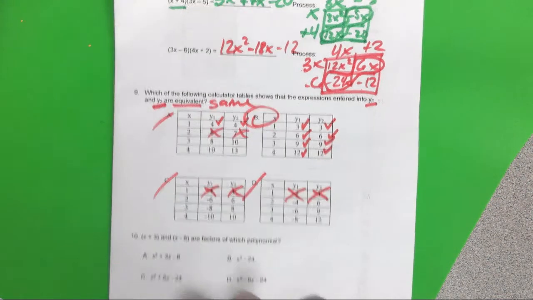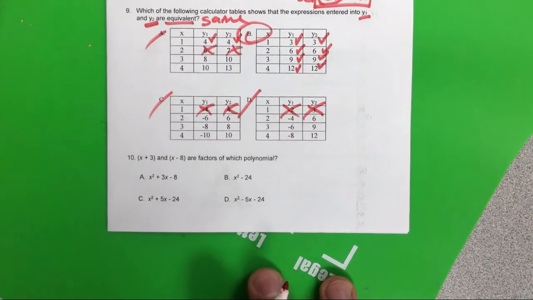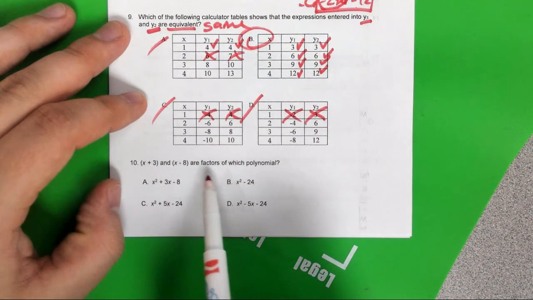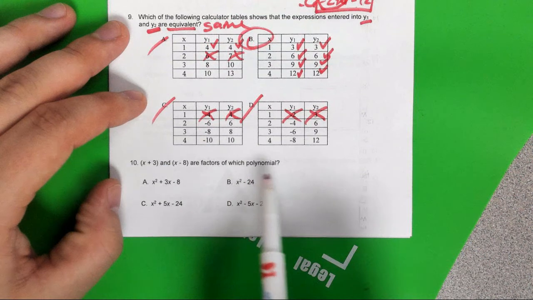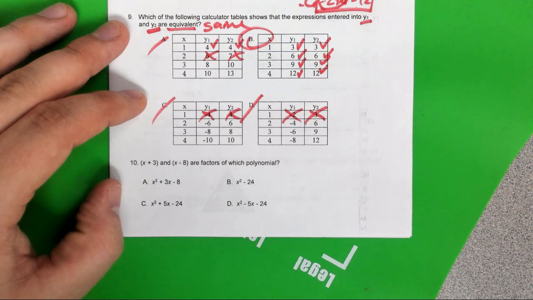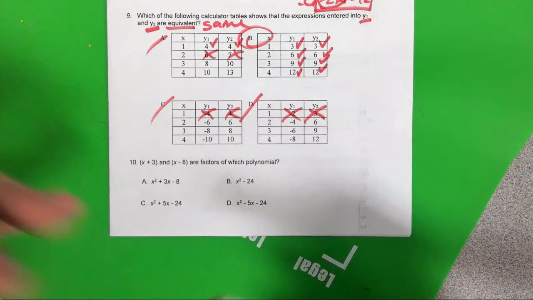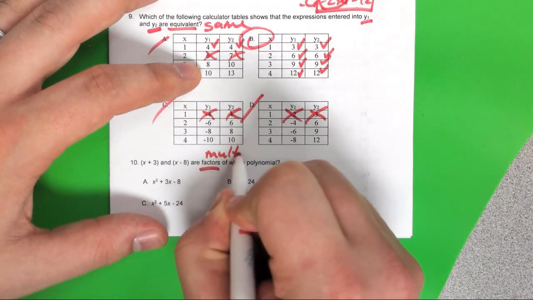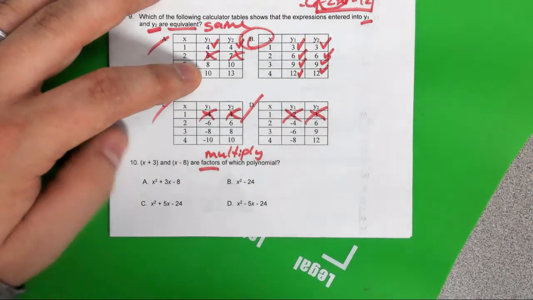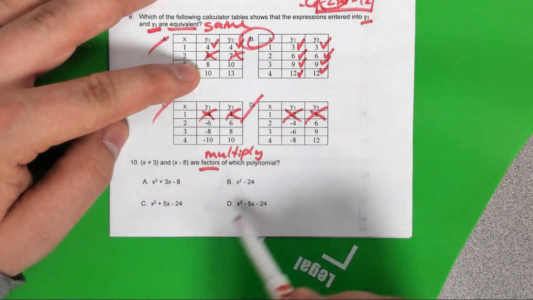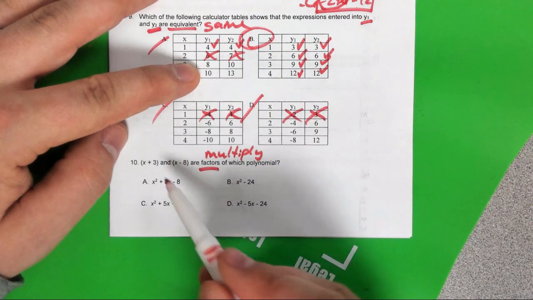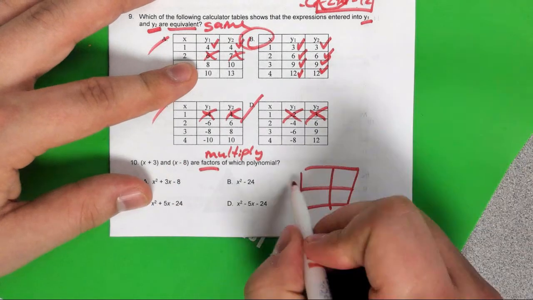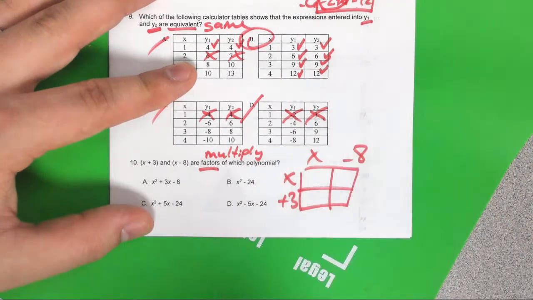Number 10, we get into that vocabulary again. x plus 3 and x minus 8 are factors of which polynomial? Well, if you remember, factors are the things that we multiply together. So we multiply factors. So what it's saying is, which one of these is the result of multiplying these two? My handy dandy box comes back.